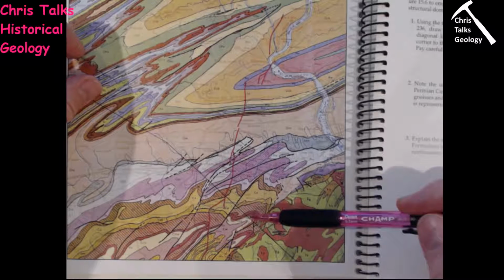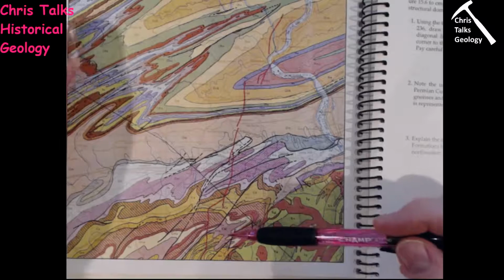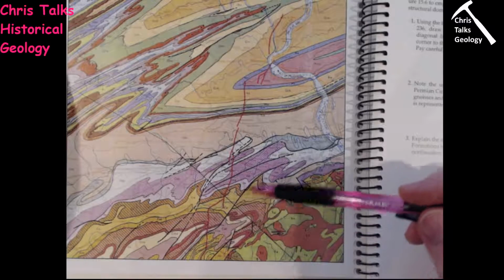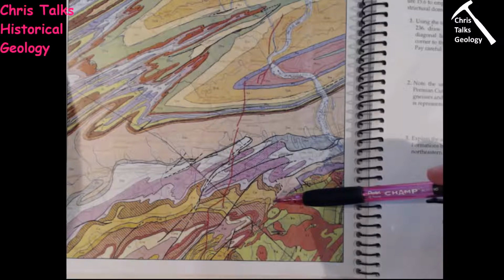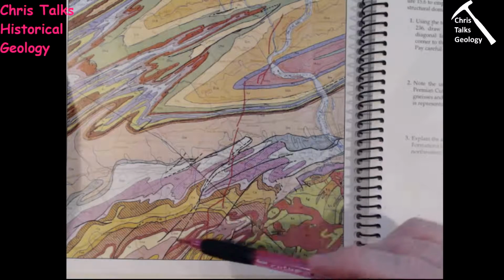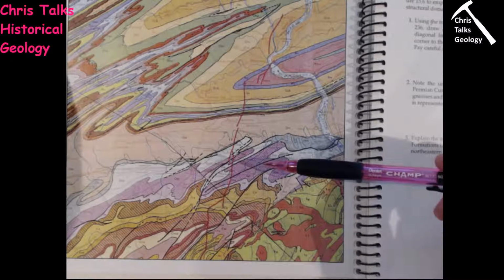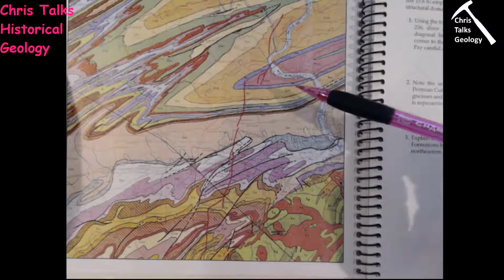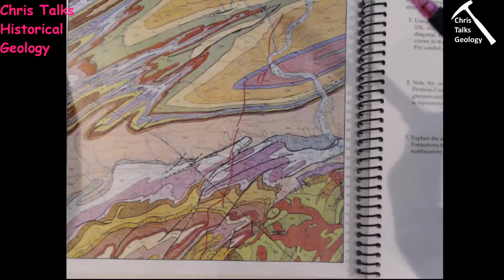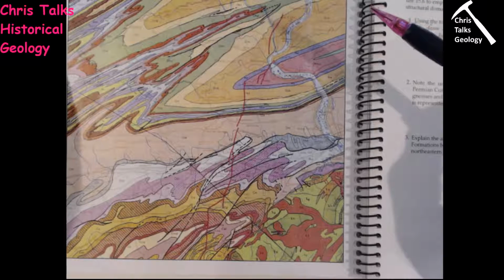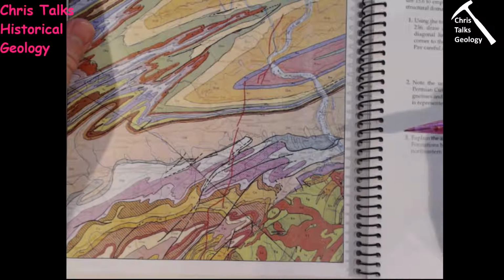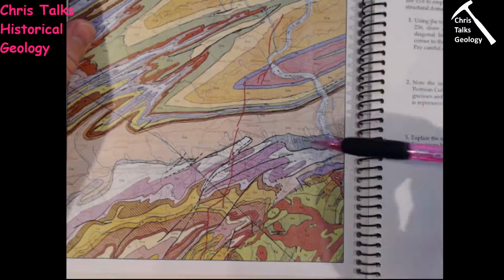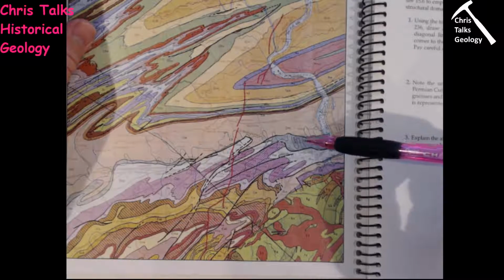So how can we explain what's happening? Imagine we have a situation where this area of rock is being deformed by the Taconic orogeny, and the Taconic orogeny is stressing this area so much that it starts to fault. Then later on we have the Acadian orogeny come in. The Acadian orogeny then dumps a whole pile of sediment over the top, and then it ends up folding the entire area.